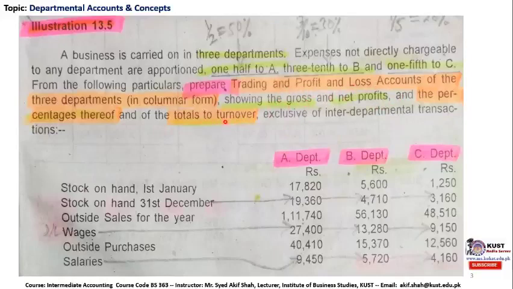Here turnover means the total sales volume. For Department A, if we take the turnover value, then this 111,740 rupees of sales will be considered the turnover of Department A. This second portion will be covered at the end of this lecture.